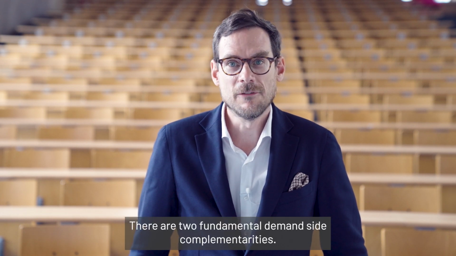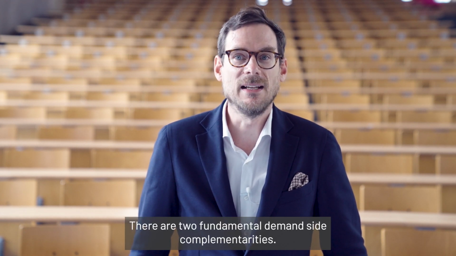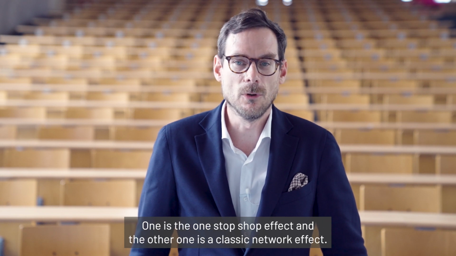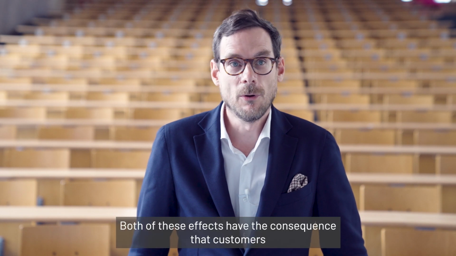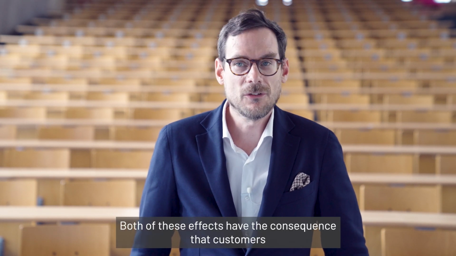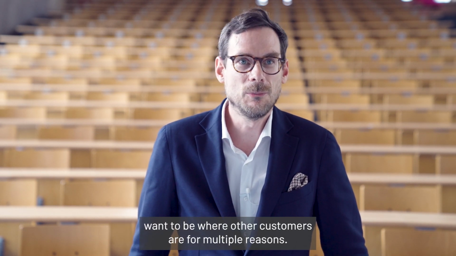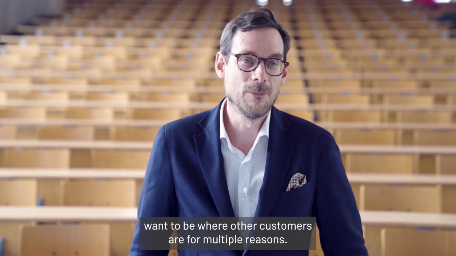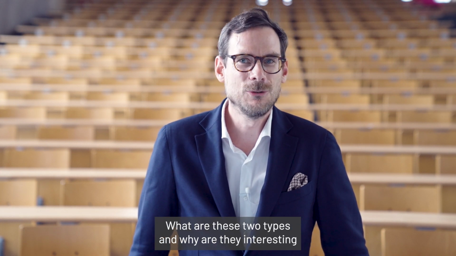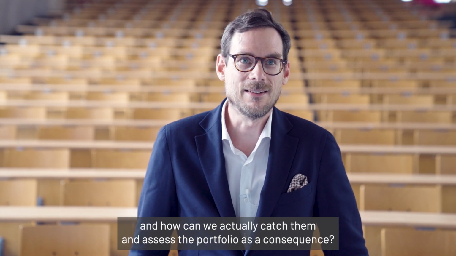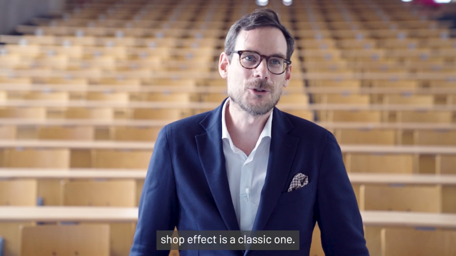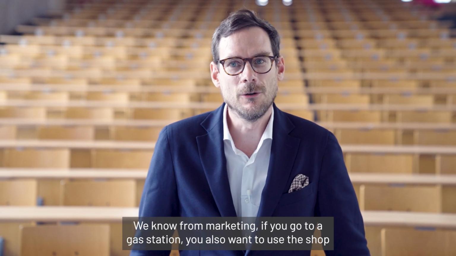There are two fundamental demand side complementarities. One is the one-stop shop effect, and the other one is a classic network effect. Both of these effects have the consequence that customers want to be where other customers are for multiple reasons. What are these two types and why are they interesting, and how can we actually catch them and assess the portfolio as a consequence? So the one-stop shop effect is a classic one we know from marketing.